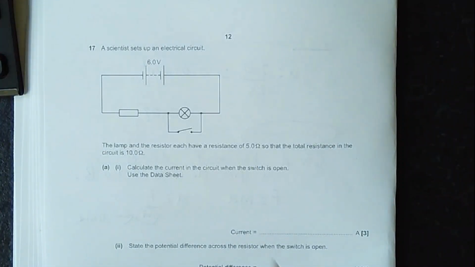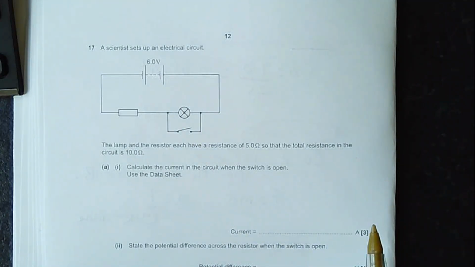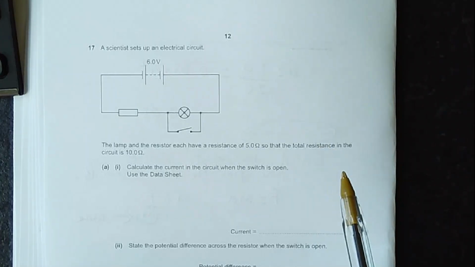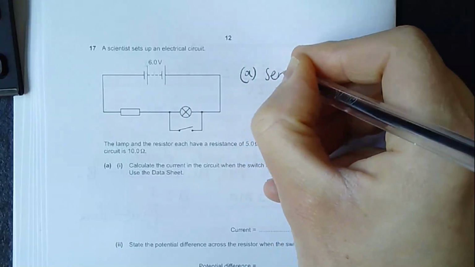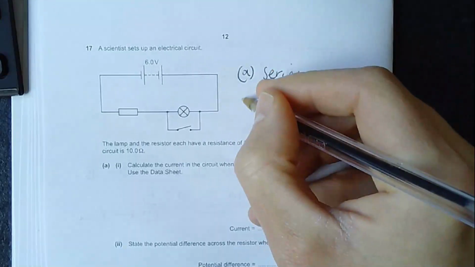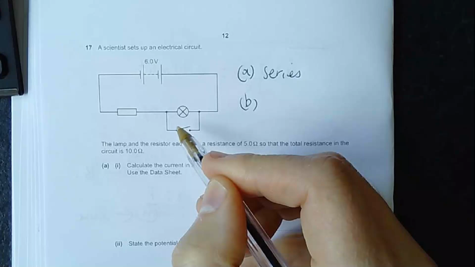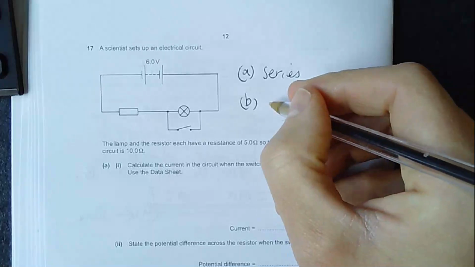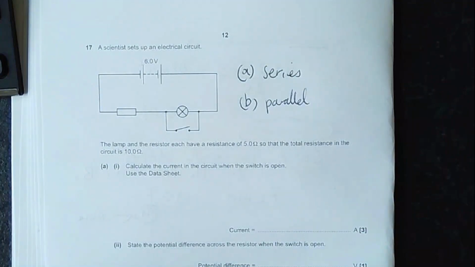Some of the quantities that we need are actually on the circuit diagram, the 6 volts up here. The other thing that's really helpful when you're doing an analysis of a circuit is to just identify if it's a series or parallel circuit. Whilst the switch is open, for A, we've got a series circuit. And when the switch is closed in B, you've got a parallel section in series with that resistor. So we've got a parallel circuit going on.